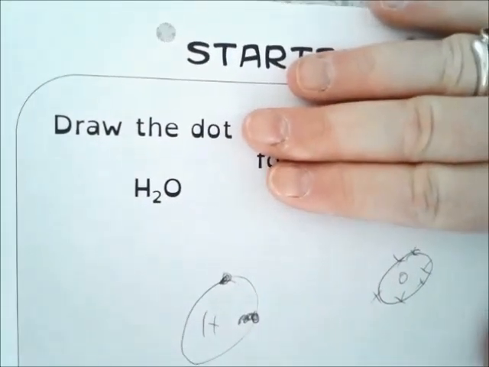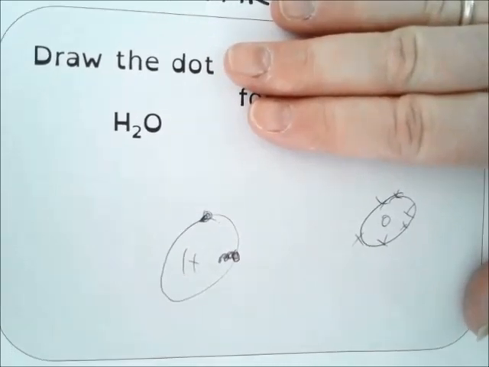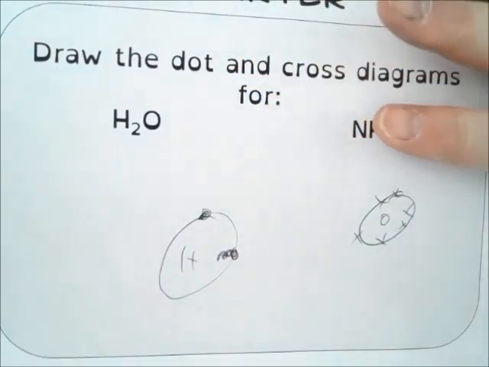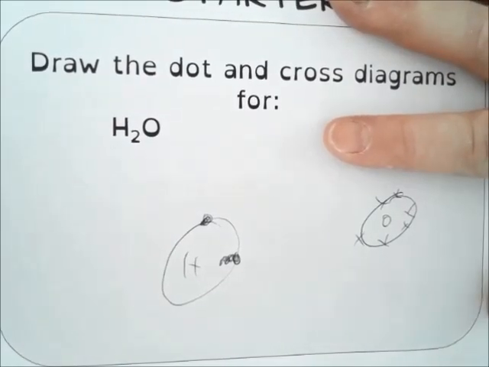So today's task is to draw the dot and cross diagrams for a covalently bonded molecule of water. So the formula of water is H2O, and this is a student's work that we're looking at to see how they've attempted this question.